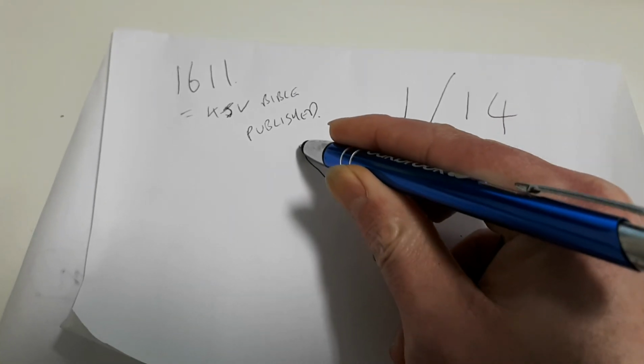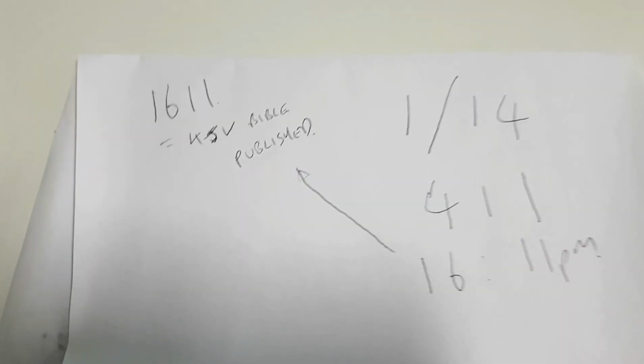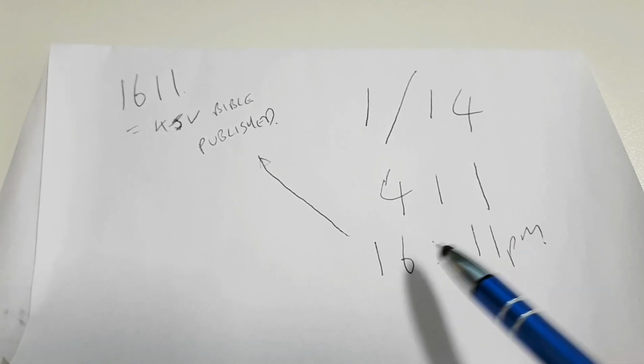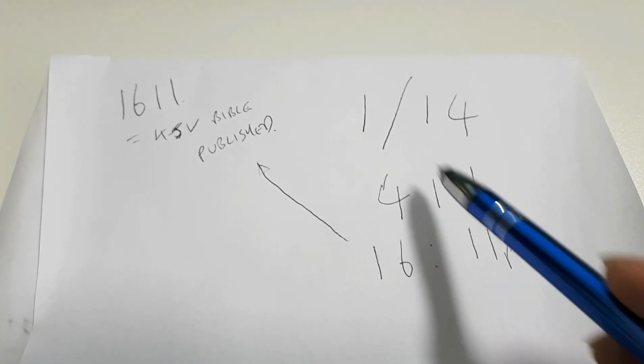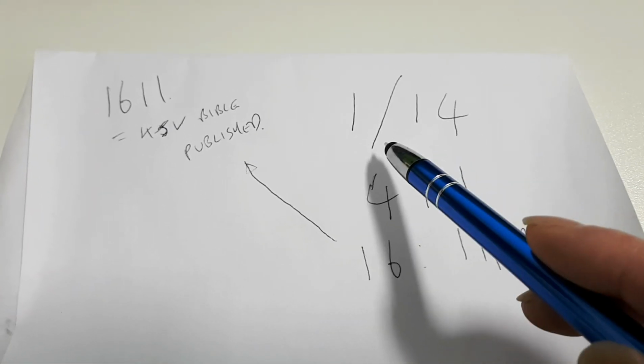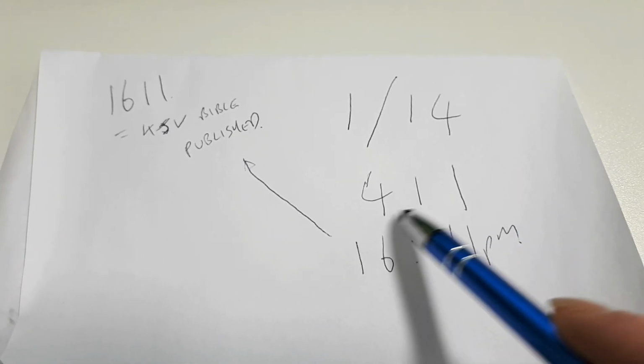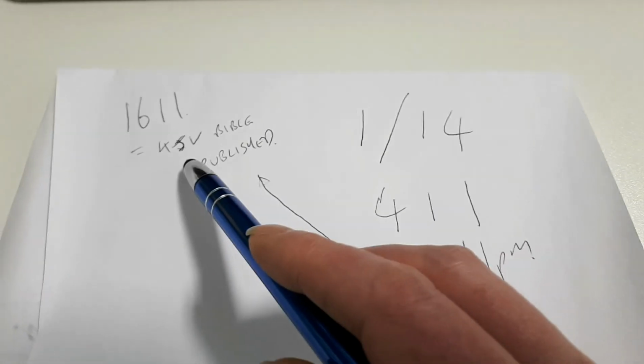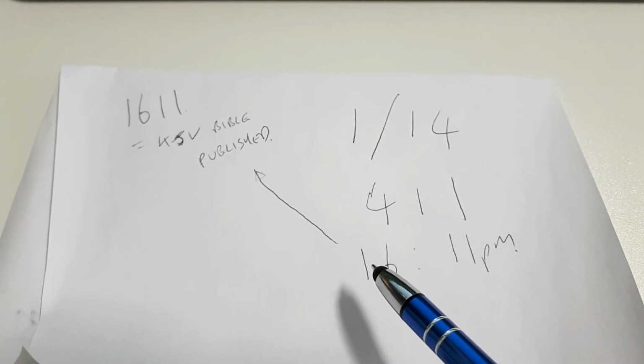I may have just heard my stomach rumble there. It's dinner time soon. So you can see why tomorrow is linked in with that, because that could be read backwards. For American style, there's 411 PM equals the King James Bible code.